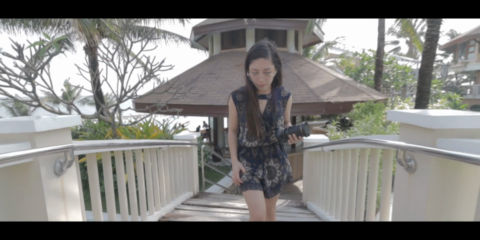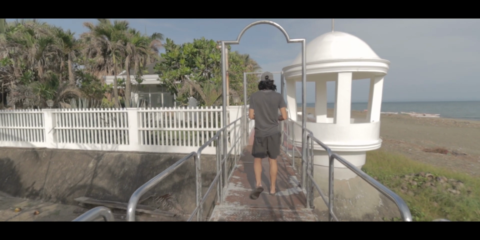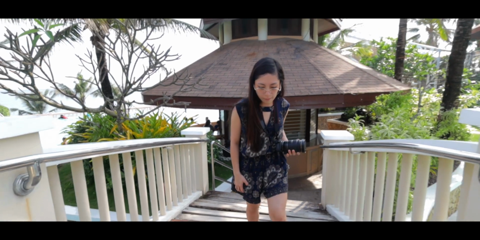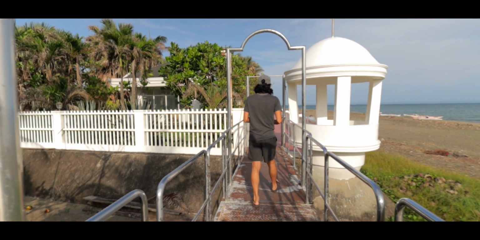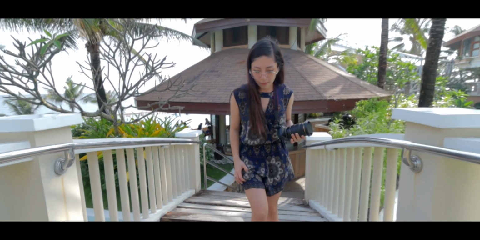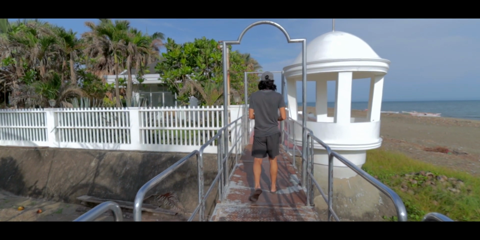So this is the color before. This is the flat profile on our camera. Then I added the Rec 709, then the basic color correction, then what we tweaked.